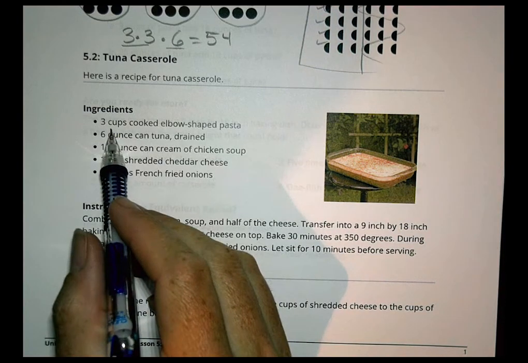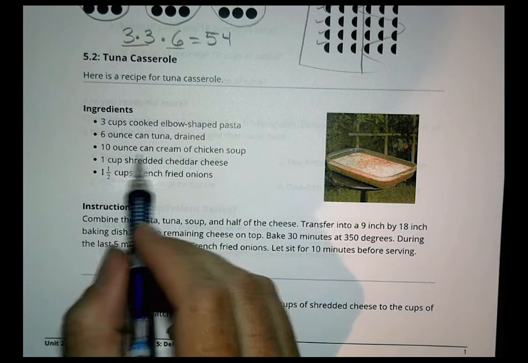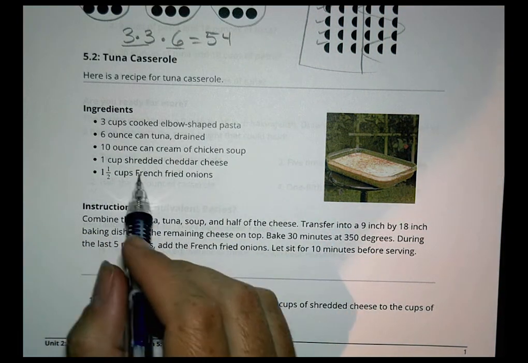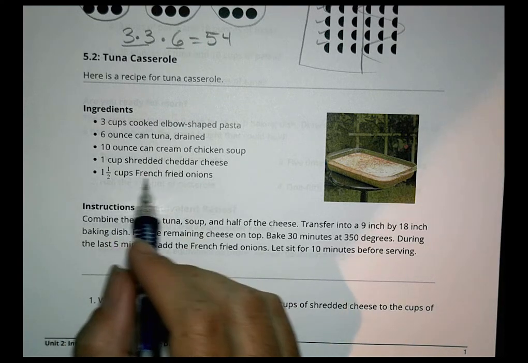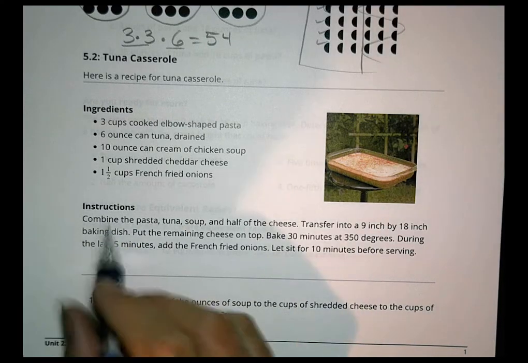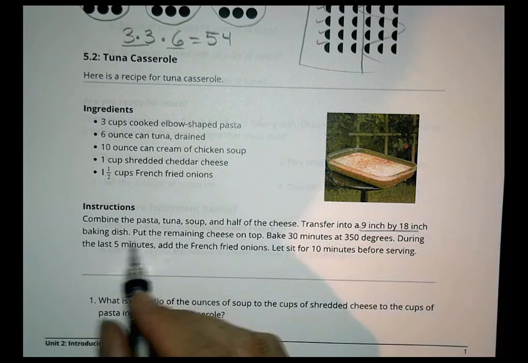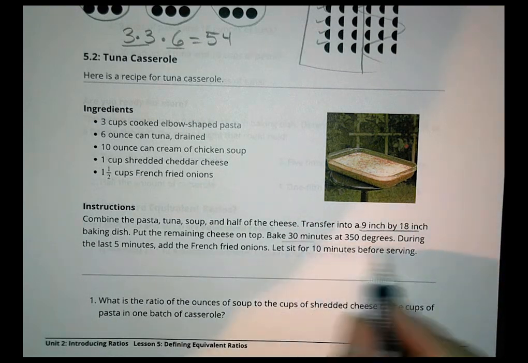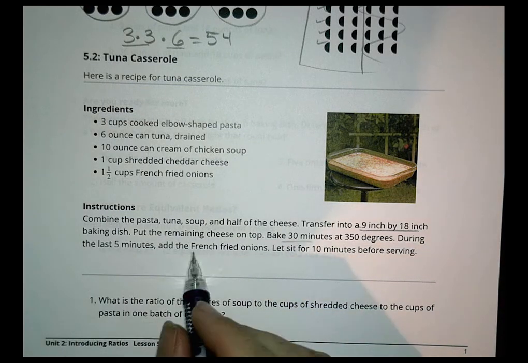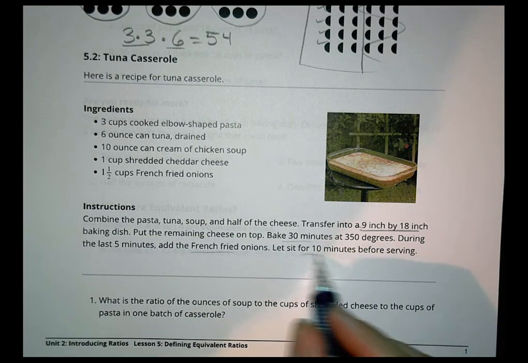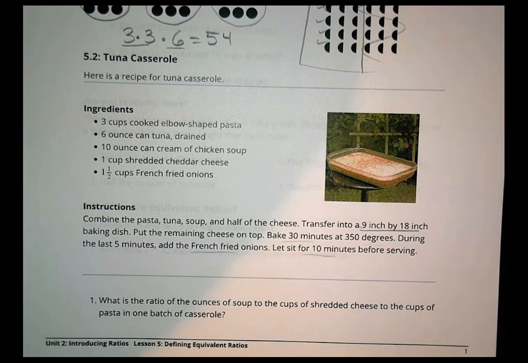So we have 3 cups of pasta, 2 ounces of tuna, 10 ounces of cream of chicken soup, 1 cup of shredded cheddar cheese, 1½ cups of French fried onions. So we're going to combine the pasta, tuna, soup, and half the cheese, transfer to a 9 by 18 inch baking dish, put the cheese on top, bake for 30 minutes at 350 degrees. For the last 5 minutes, add the French fried onions, let it sit for 10 minutes before serving. All right, give it a shot.